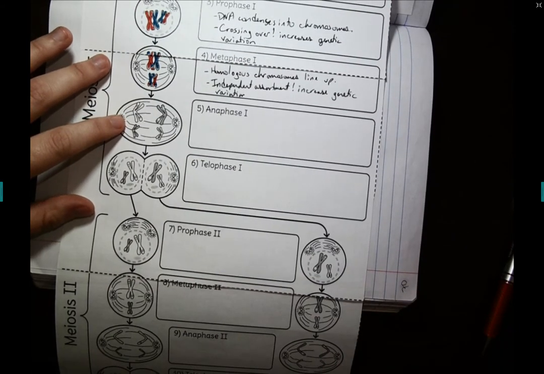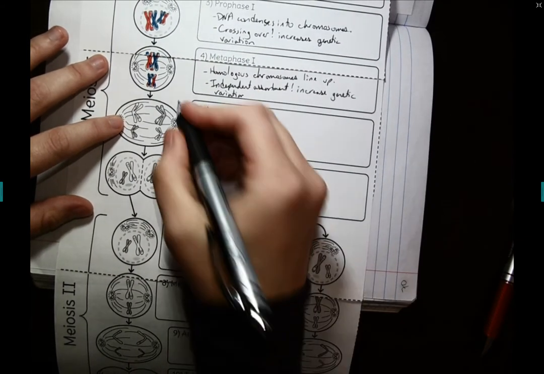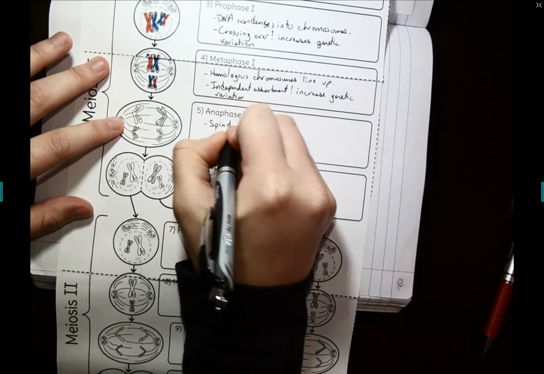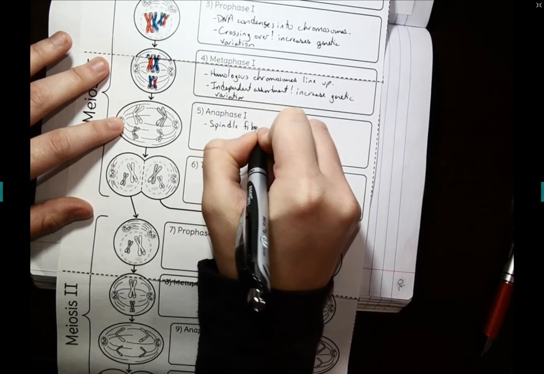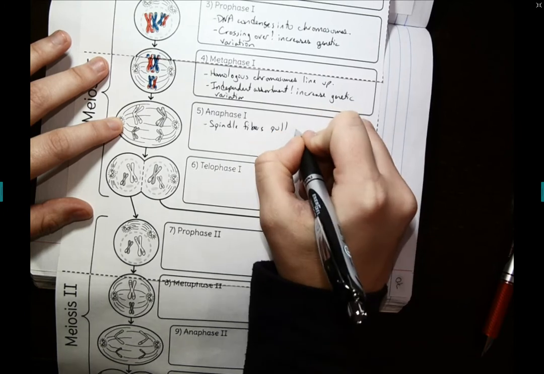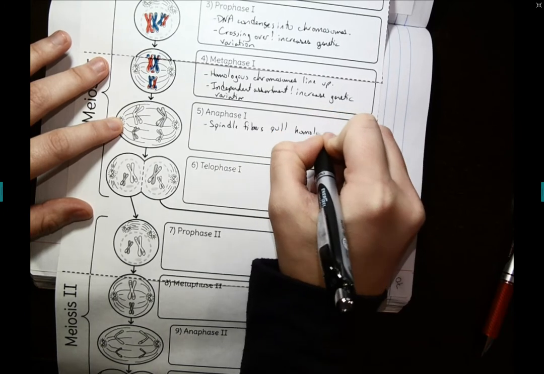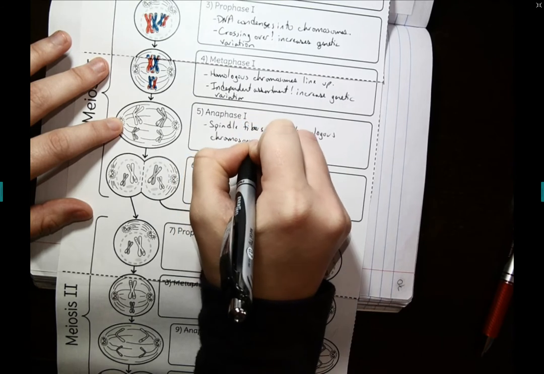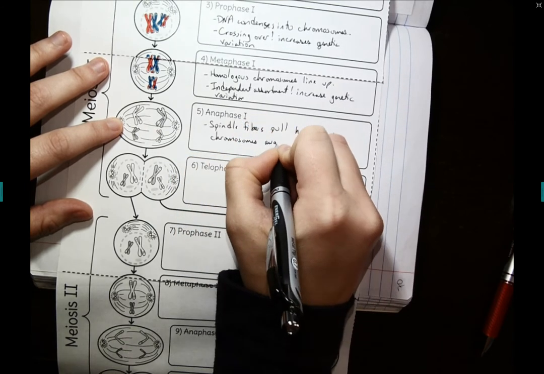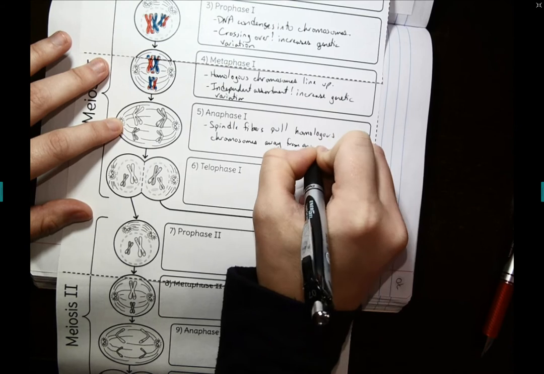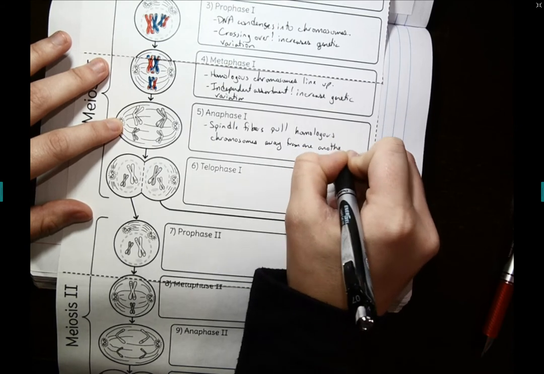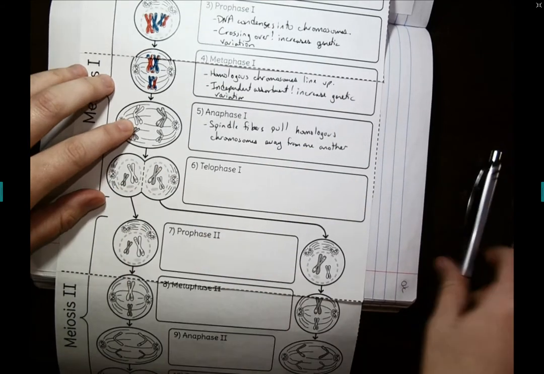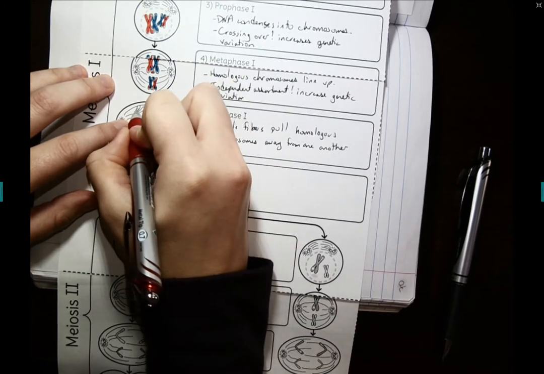Okay, moving on to anaphase 1, we've got our spindle fibers that will pull the homologous chromosomes away from one another, right? So this was my mostly red one.